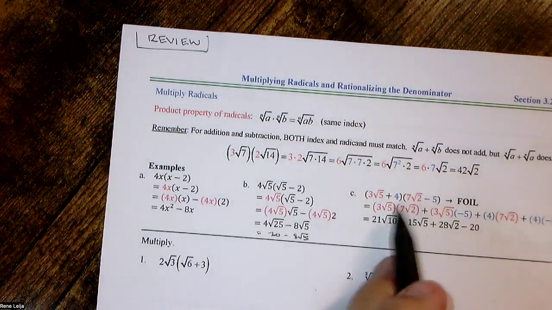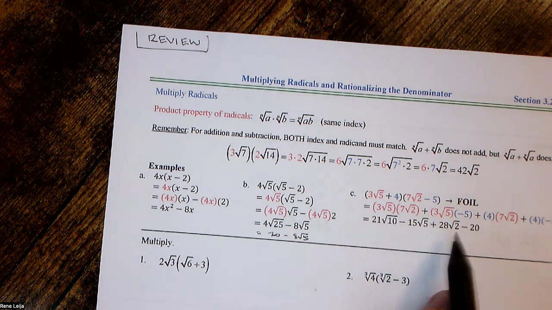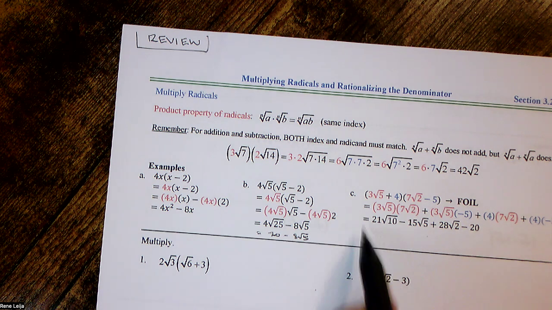And then foiling. The same thing holds for foiling. First, outer, inner, last. Simplify everything that you can. And in this case, there's nothing that we can combine. So you just have this kind of long answer.